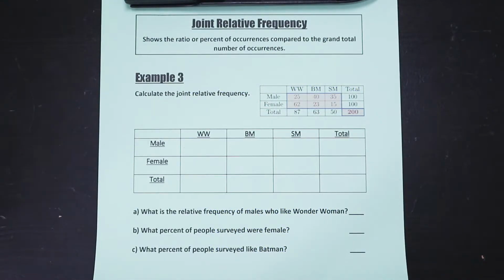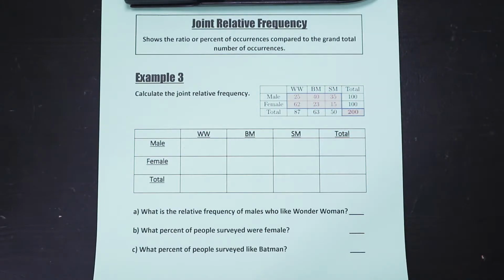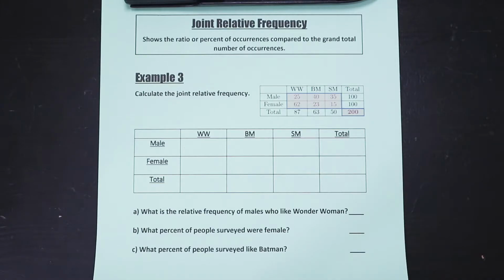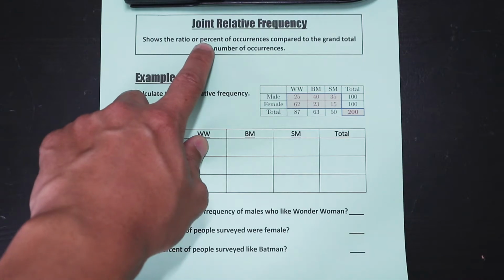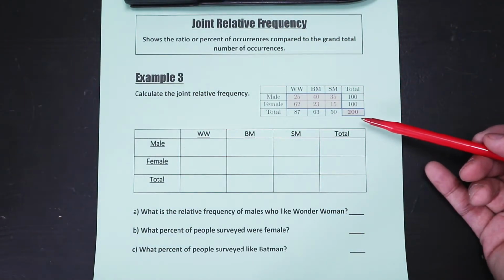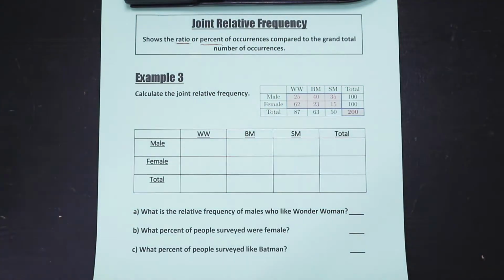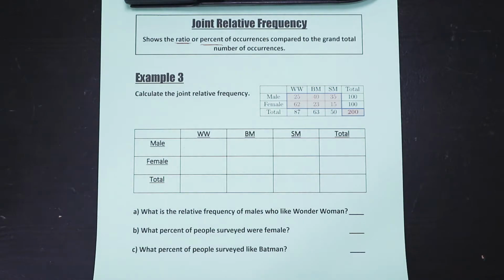In example 3, we're going to calculate something called joint relative frequencies. Remember, joint are the numbers in the middle, and if you were to find out what's the joint relative frequencies, they're the ratios or percent of occurrence compared to the grand total. And in this case, the grand total is 200 there. So we're going to just underline these two important words. They are the ratio or percentage. Again, when you see the word relative frequency, it just means that they're the ratio, decimal, or percentage. So let's take a look at that.